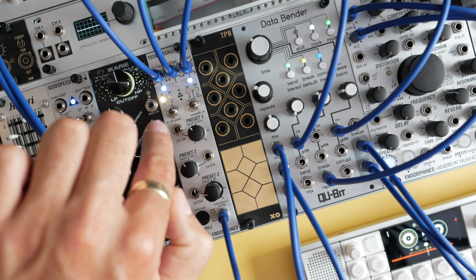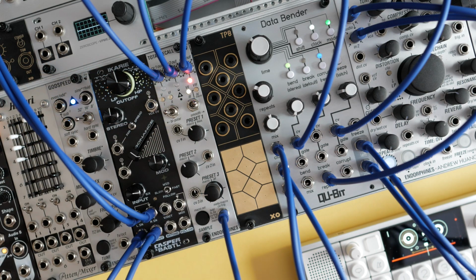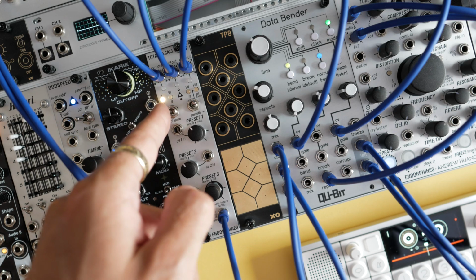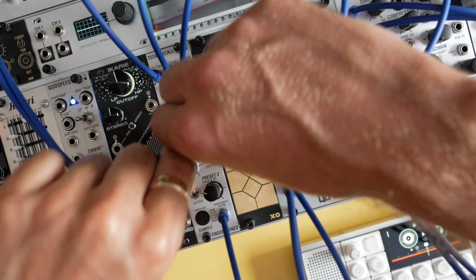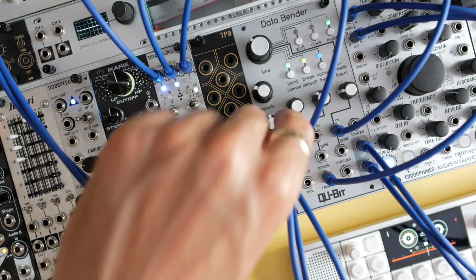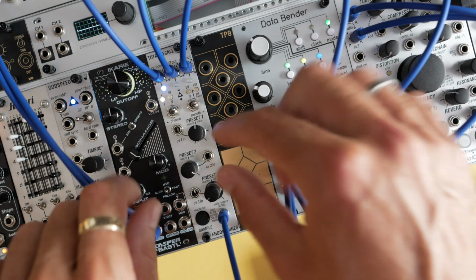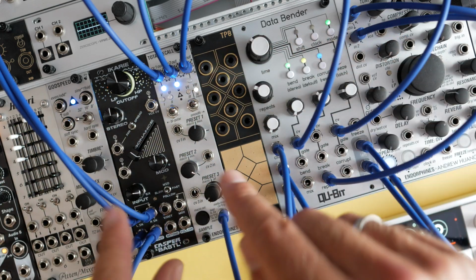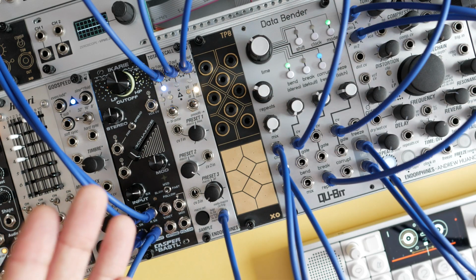And you can also have bipolar CV values. I don't know what difference this will make in this patch. Not really much, but it's there anyway. So you can see, even if you don't want to painstakingly dial in every single value for every single preset, you can just quickly do some randomization if that works for you.